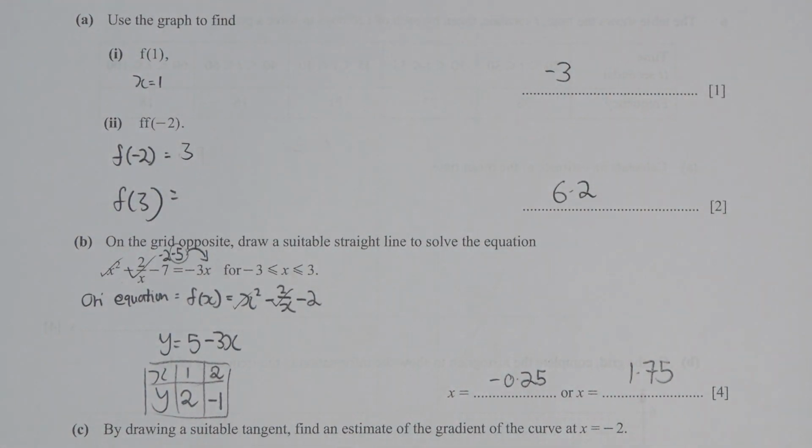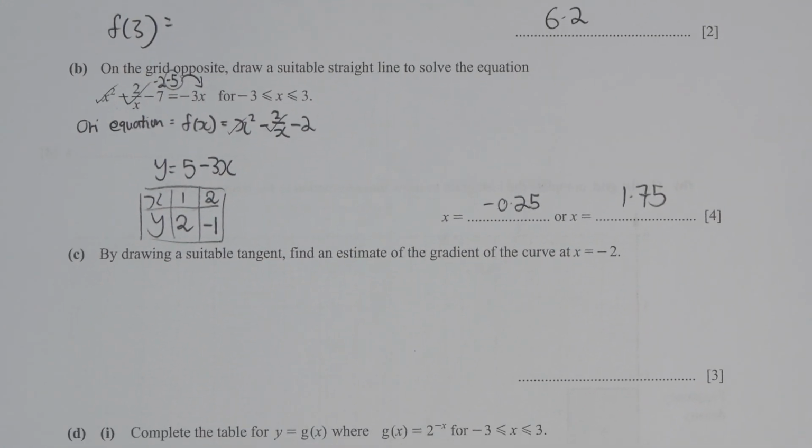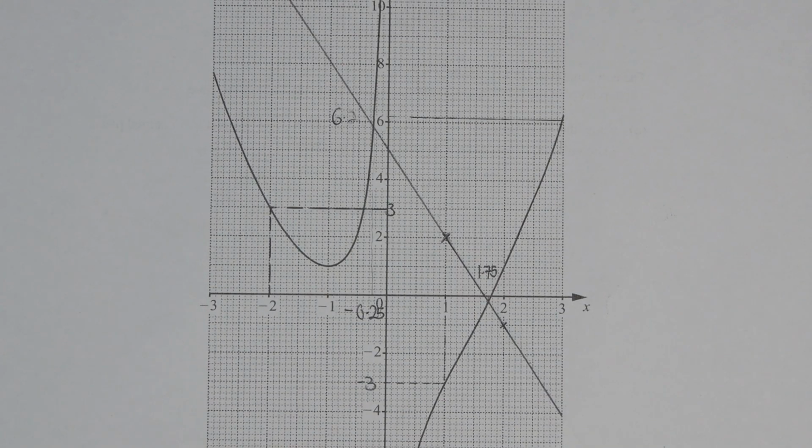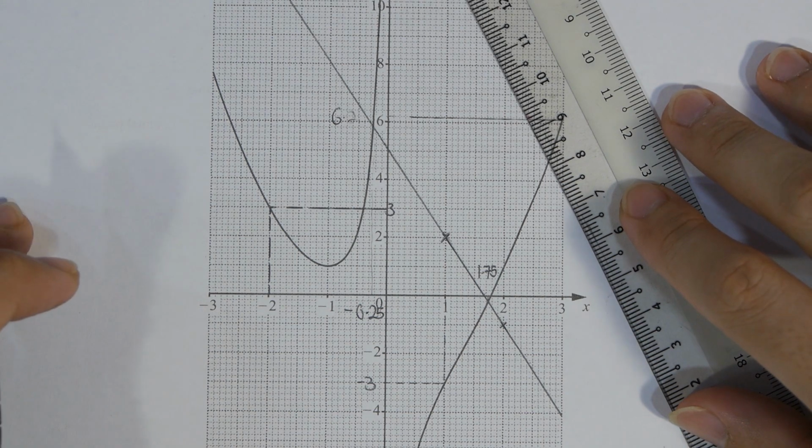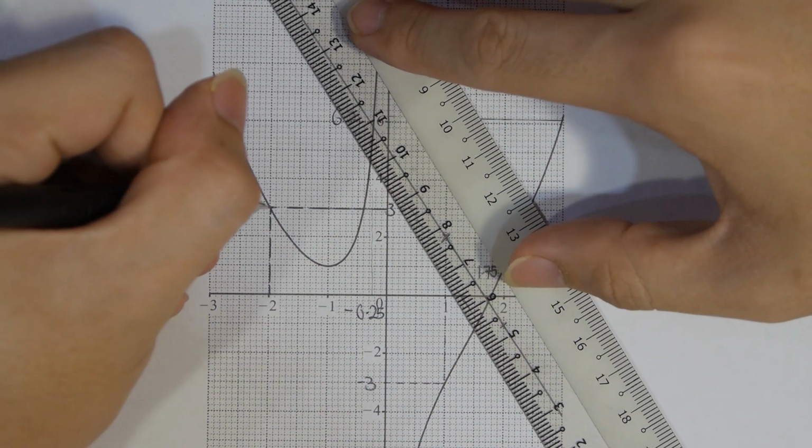Section C, pretty straightforward. Okay, thing you need to take note of is that the difference between the line and the curve must be equal for both sides. So after the calculation, you will get it as -3.75.